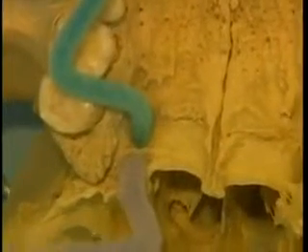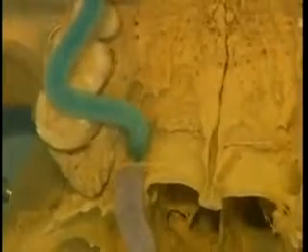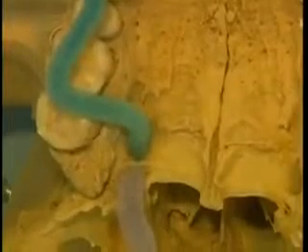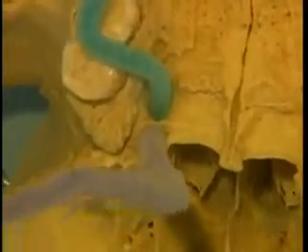There is a smaller, usually posterior opening, and there is a larger anterior opening. And these are called lesser and greater palatine foramen. Okay, lesser and greater palatine foramen. The lesser is more posterior in position, the greater is more anterior in position.